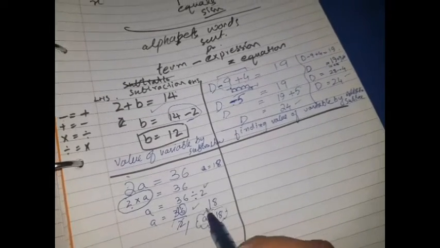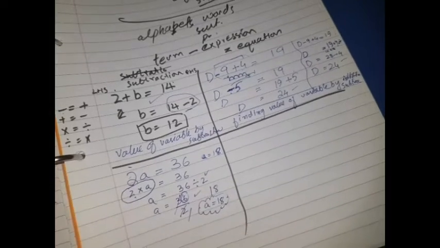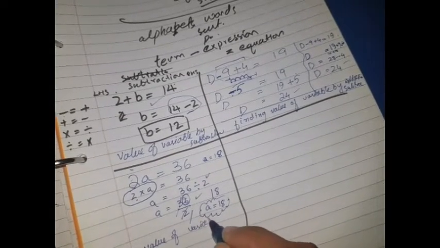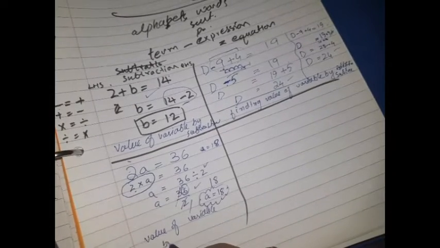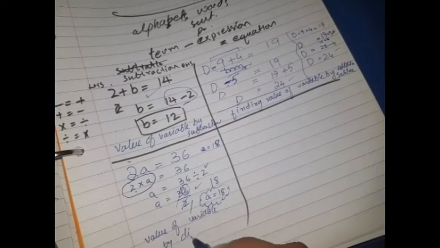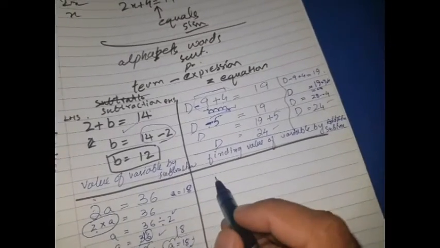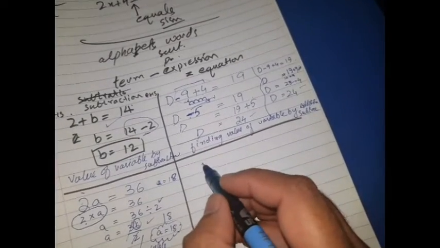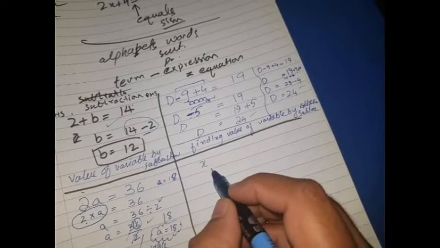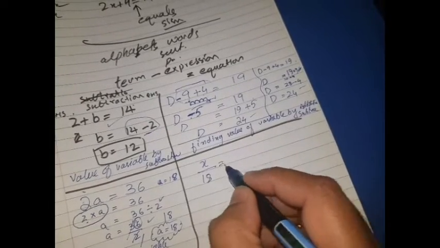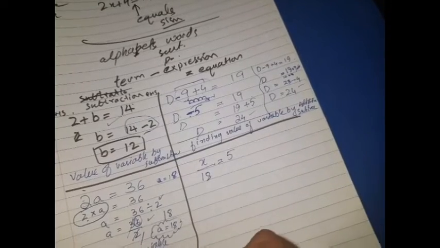Now, in this question what I did, I calculated the value of variable by what? By division. Now here I'm going to use the next part, which is finding the value of variable by multiplication. x over 18 is equals to 5.